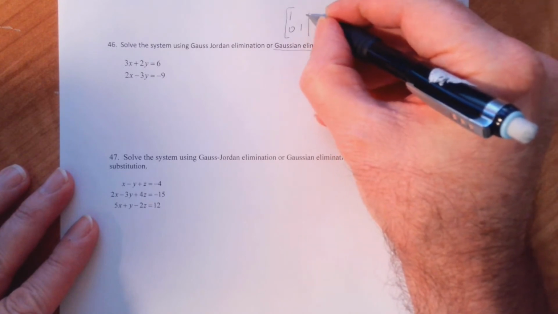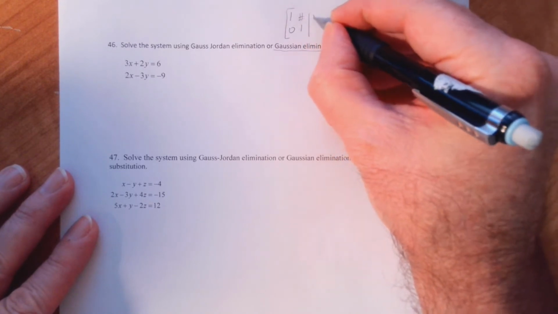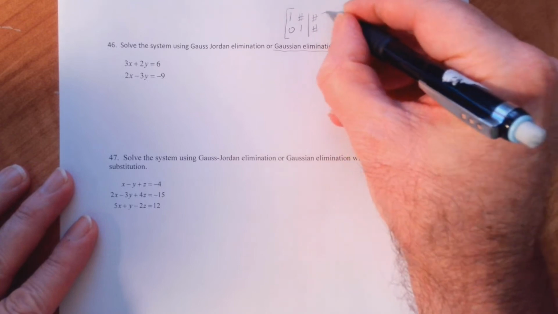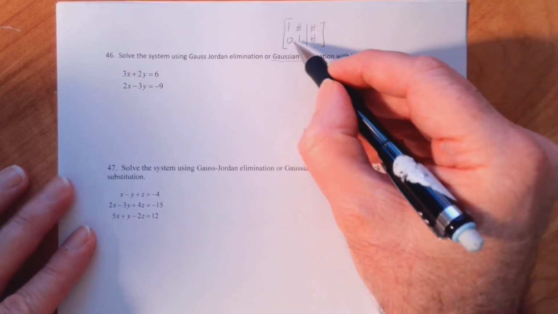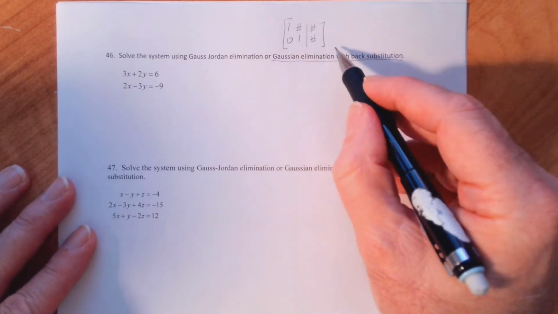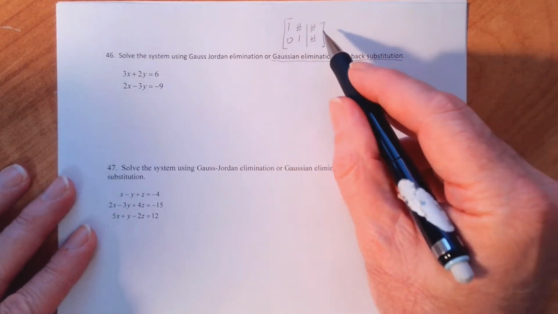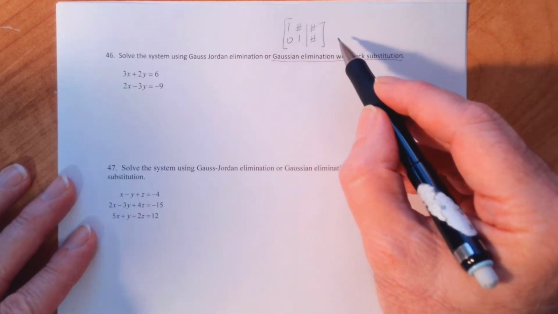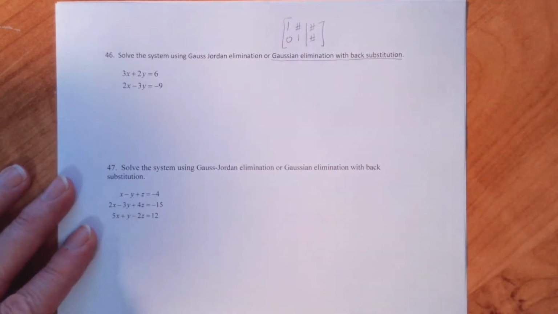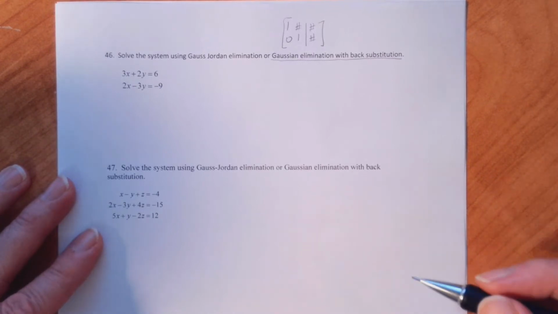In doing that, what we're trying to do is get this form of a matrix, where we have ones on the main diagonal, zeros below the ones, and numbers elsewhere. And then we would use back substitution by changing this back into equation form and using back substitution. And so let's go ahead and get started.